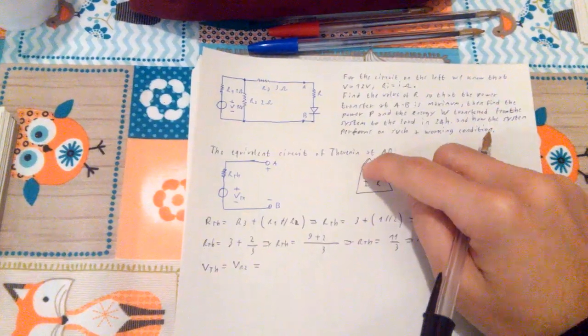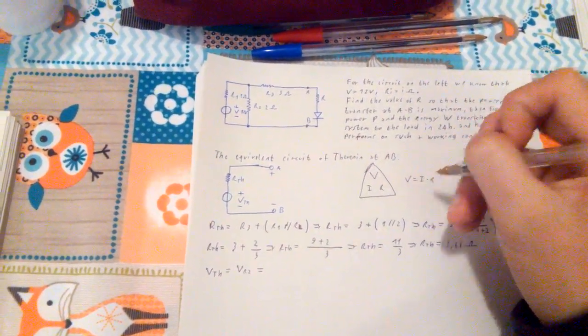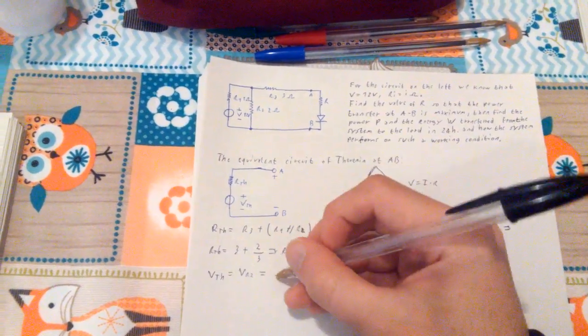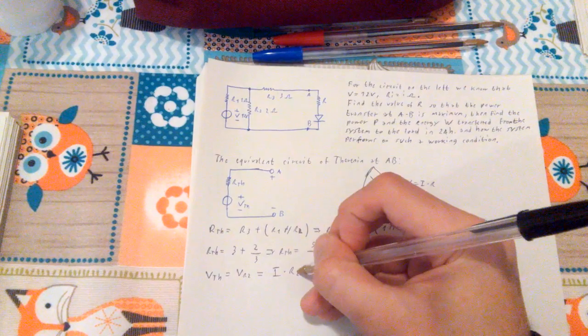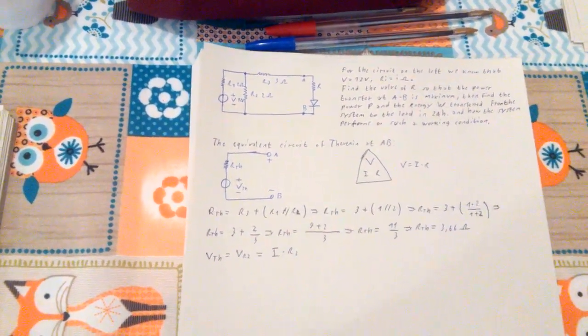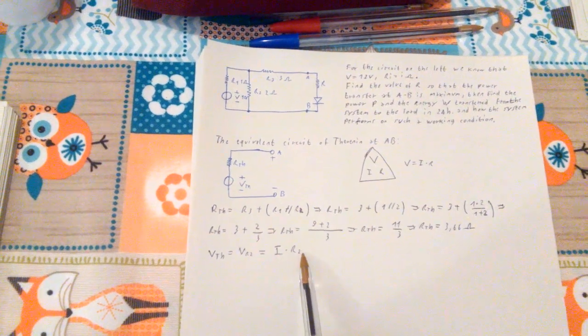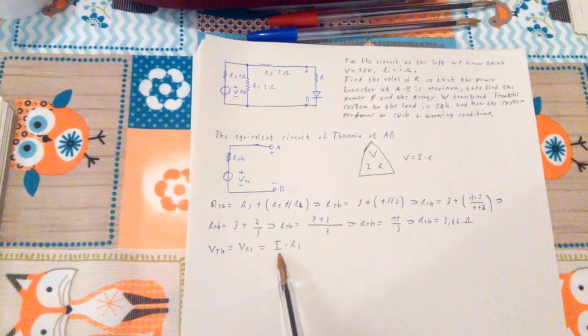So V is I times R. So VR2 is basically going to be I times R2. Do we have R2? Yeah, we do. It's 2 ohms. Do we have I? No, we don't. So we're going to find I.